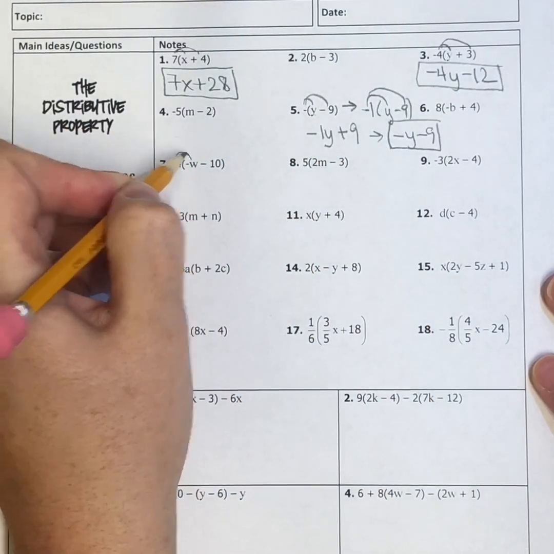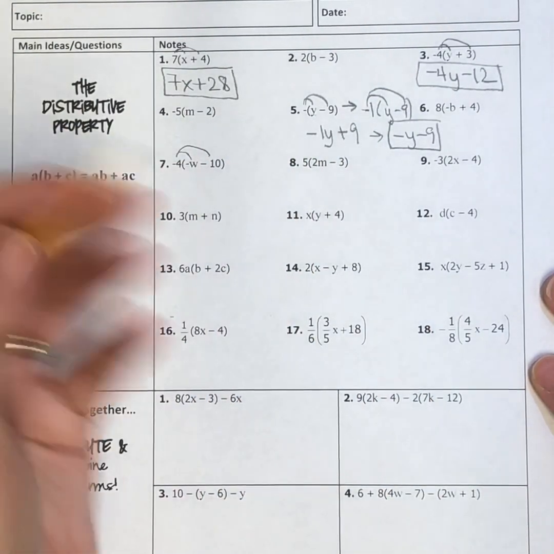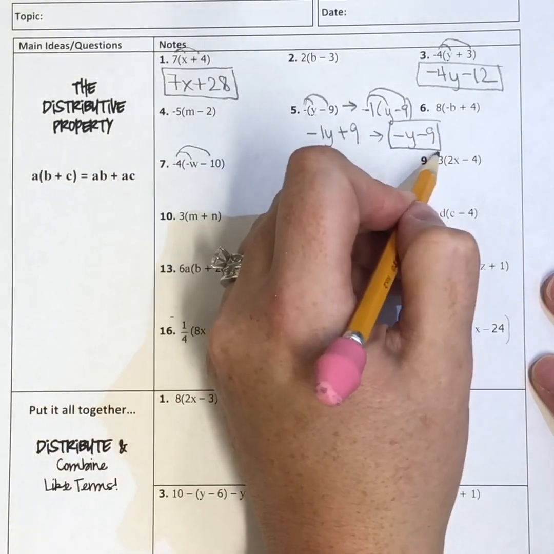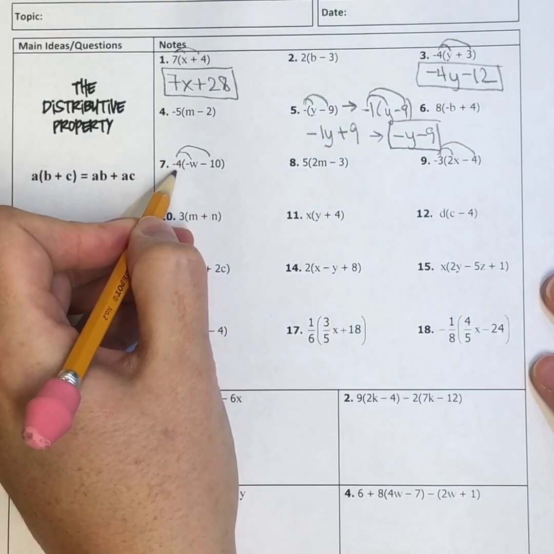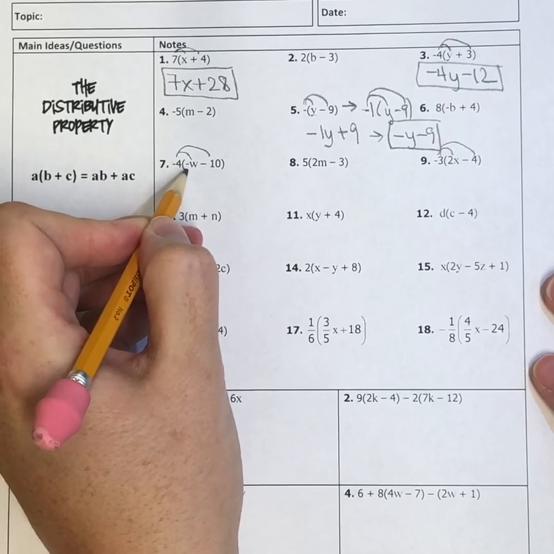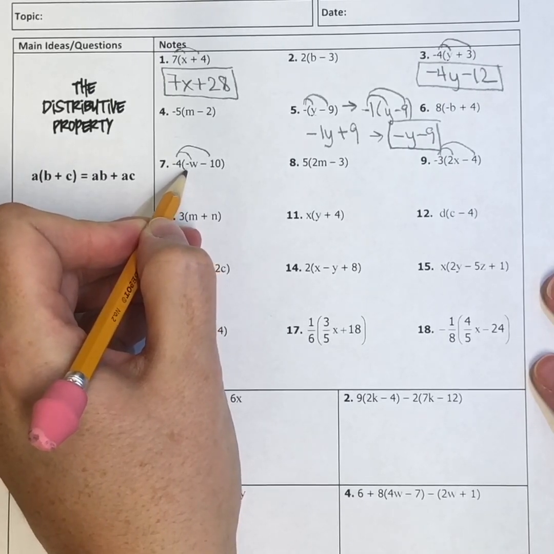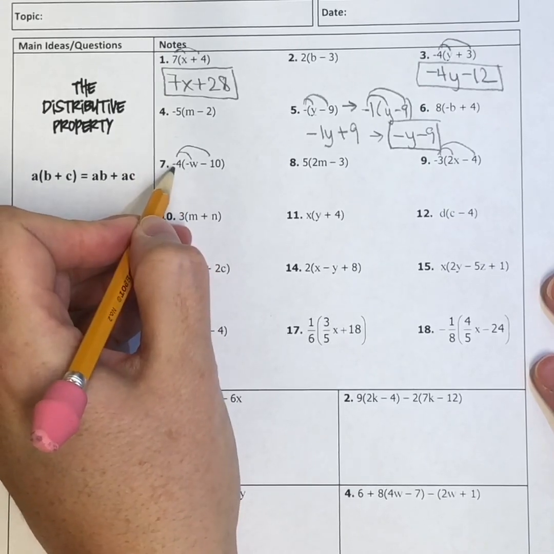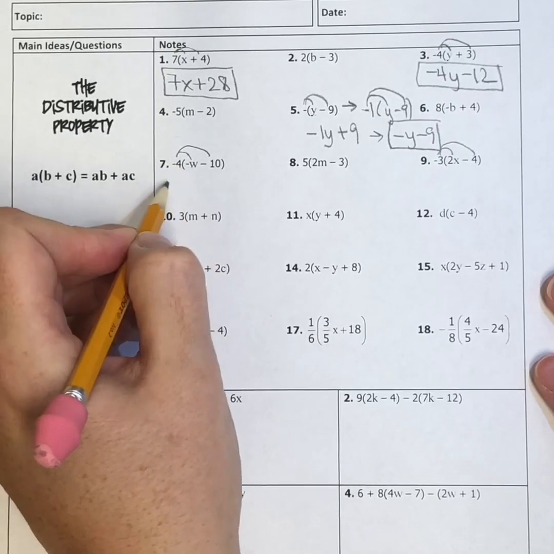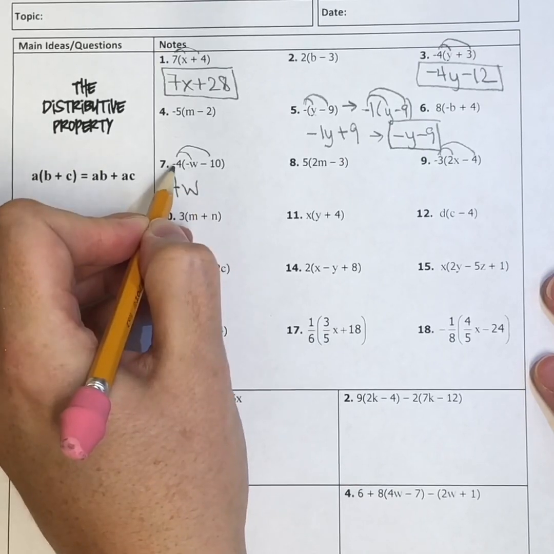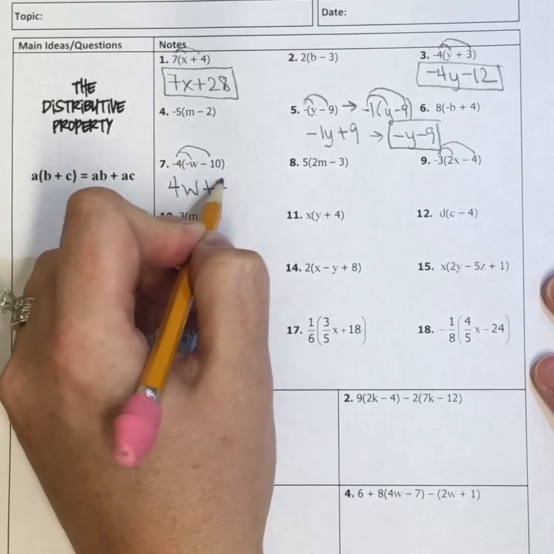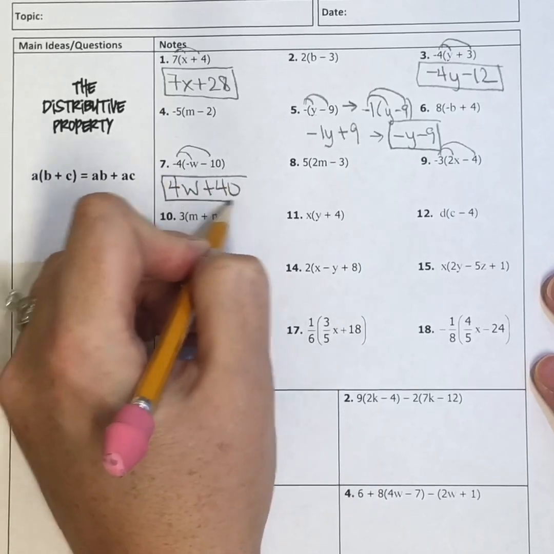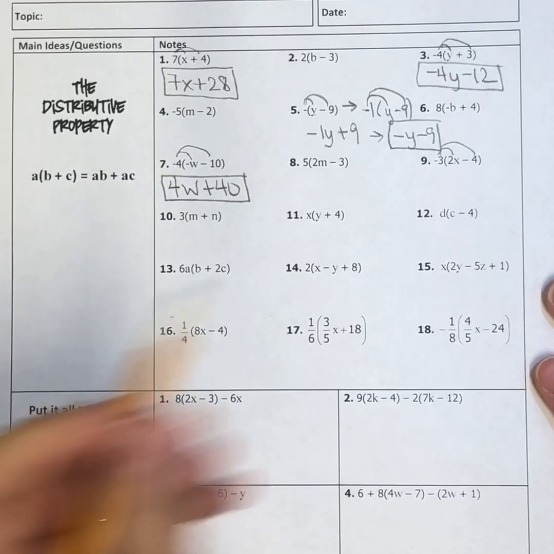So we can go ahead and distribute just about any integer within any set of parentheses. So like here, negative 4 times negative w, and remember that negative w is the same thing as a negative 1w, but we're not going to write that. We basically just think, well, negative times a negative is 4w, and negative 4 times negative 10 is a positive 40, so we're going to write plus 40. And because they're not like terms, we can't add them.